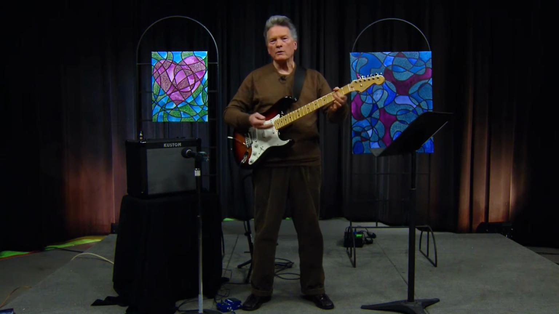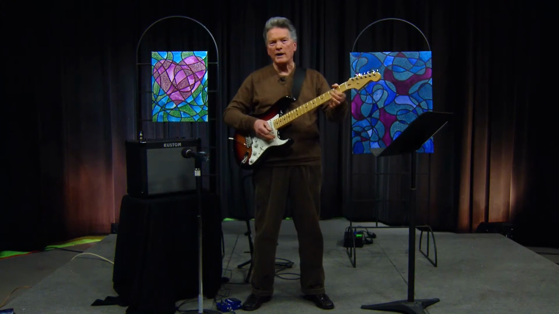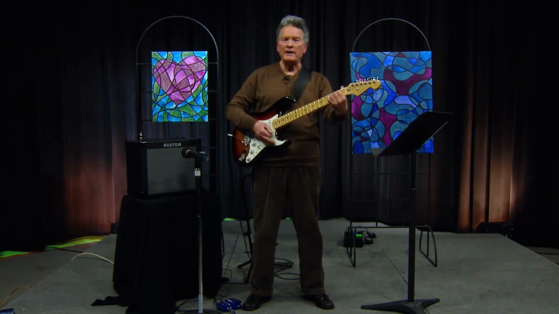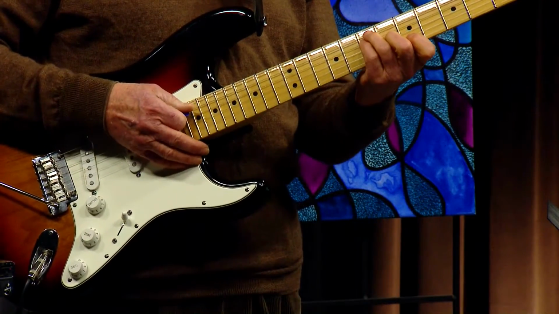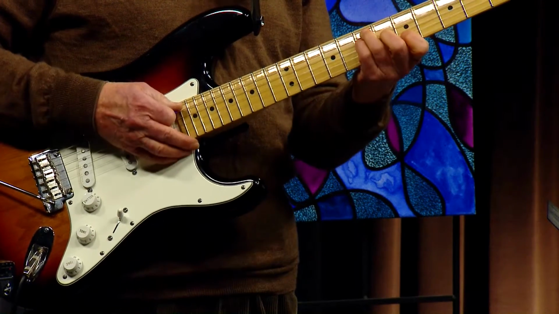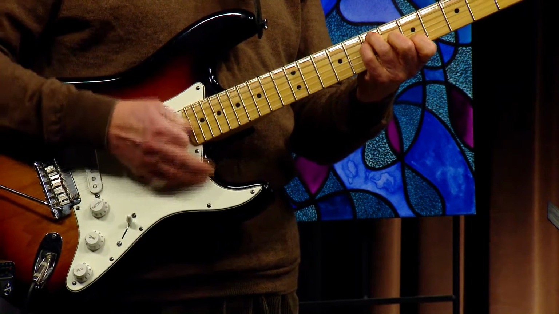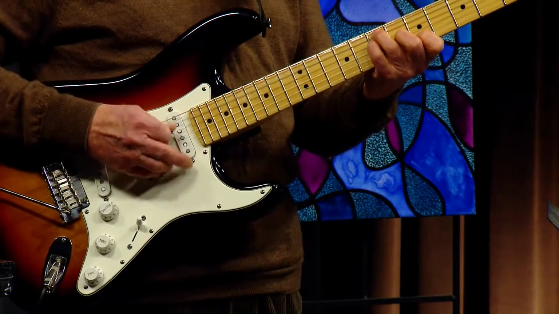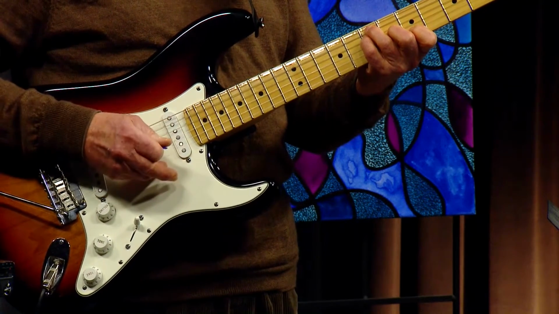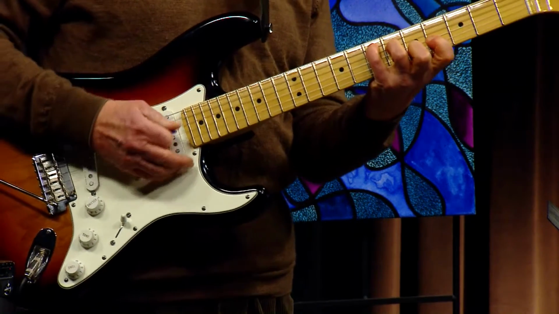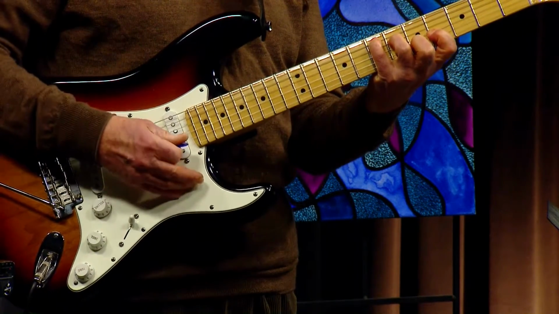That goes to A. So 5, 1, 5 suspended, 5 major, and 1. Now A major chord in second inversion, 5 in the bass, has that suspended sound and then resolves to the E.